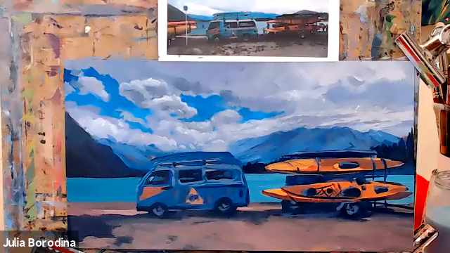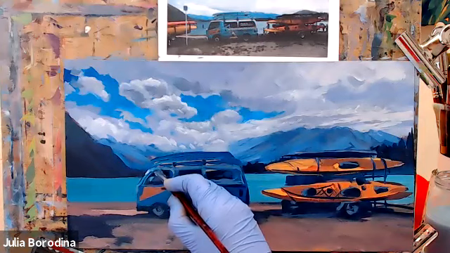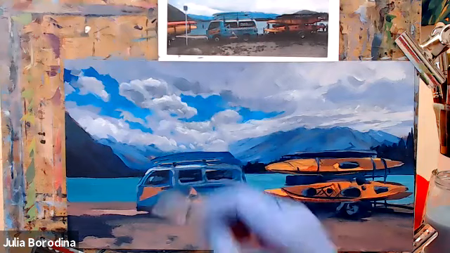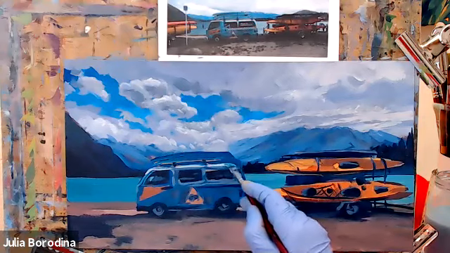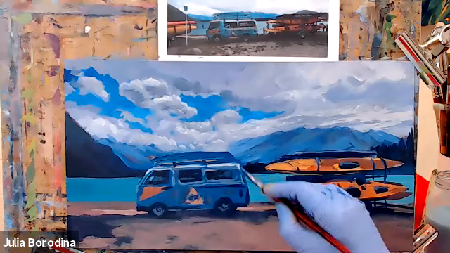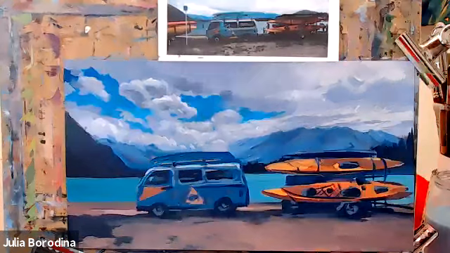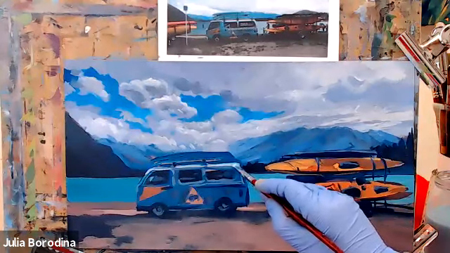Highlights on the top of the camper. I'm going for bolder white now on my brush. Probably put the three segments because there are attachments to the roof, and the highlight here at the back as well, making the roof nice and round.